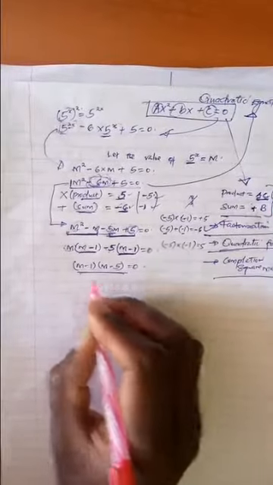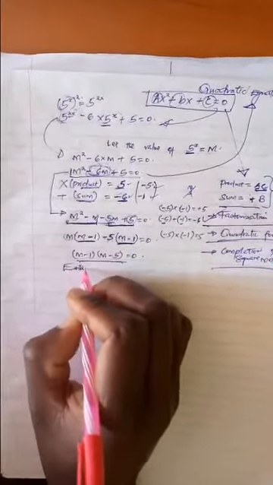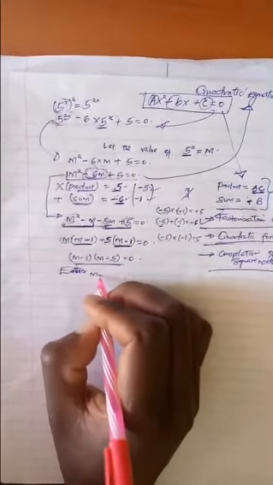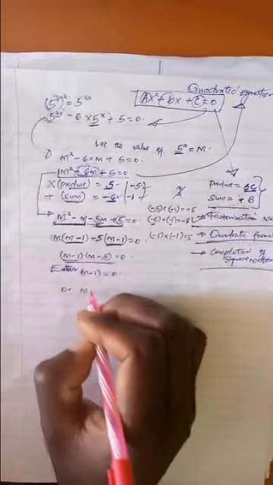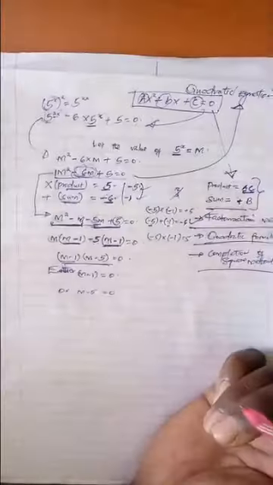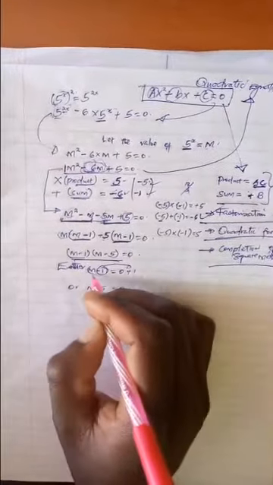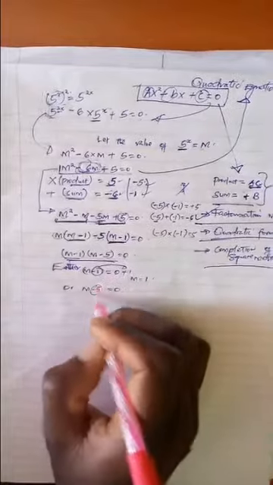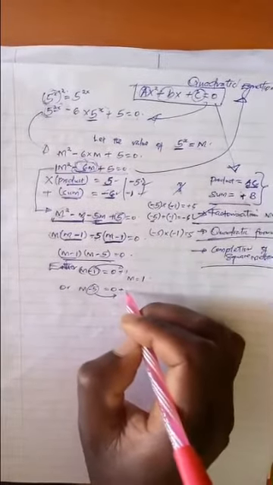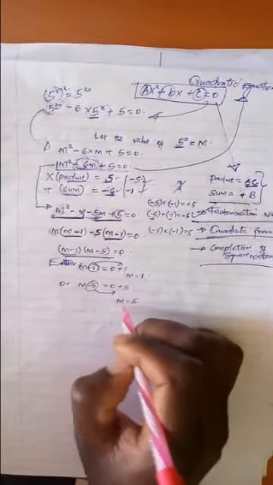Then the next thing is to find the values of m. So you say either m minus 1 is equal to 0, or m minus 5 is equal to 0, such that if you take -1 to the other side, it will be +1, and you will be left with m is equal to 1. If you take negative 5 to the other side, it is going to be positive 5, and your second value of m will be 5.